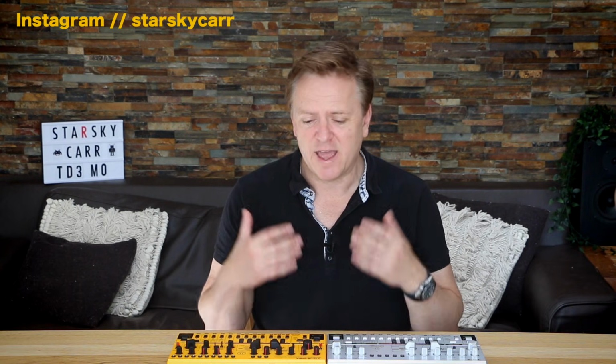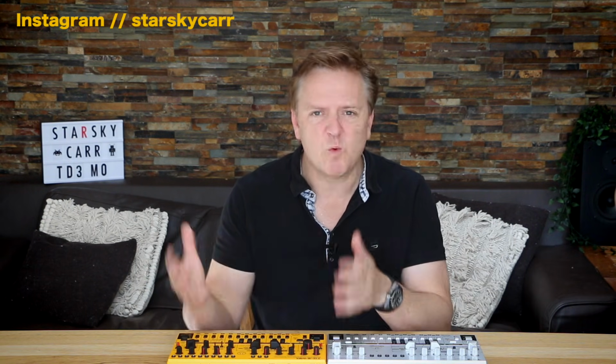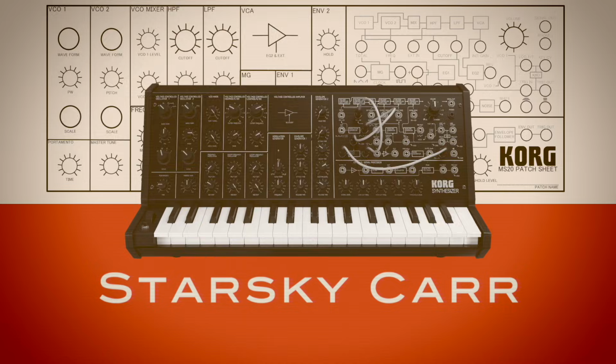Here I've got the TD3 and the TD3-MO, and I thought I would demonstrate the differences between them. We all know there are little extra bits on the TD3-MO, that's why it's been modded out, but what exactly are they and how do they work? I've not seen anything in detail, and when I got it I started playing around with it and thought exactly what are all these switches and buttons doing. So that's what I'm going to run through here.